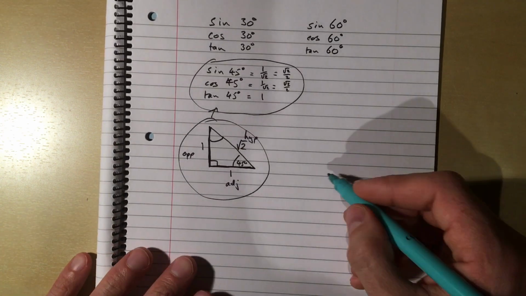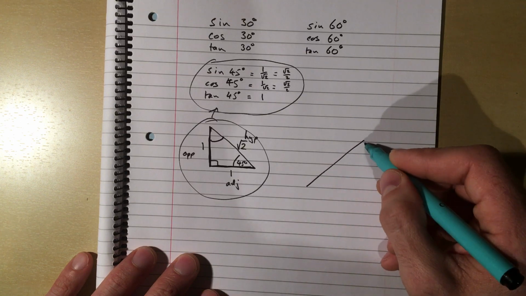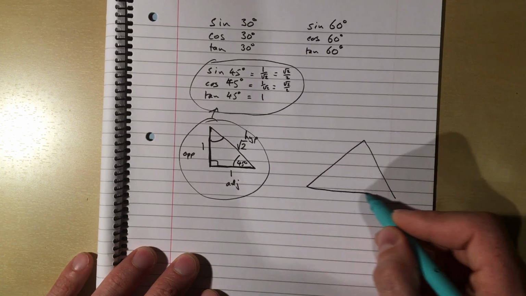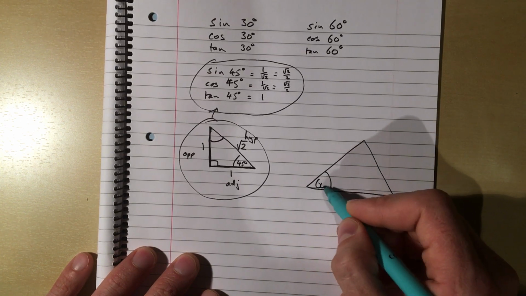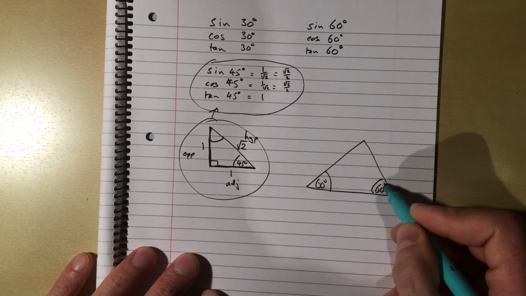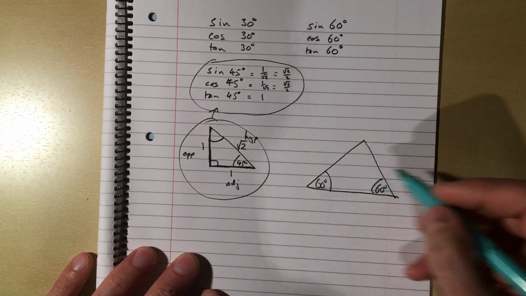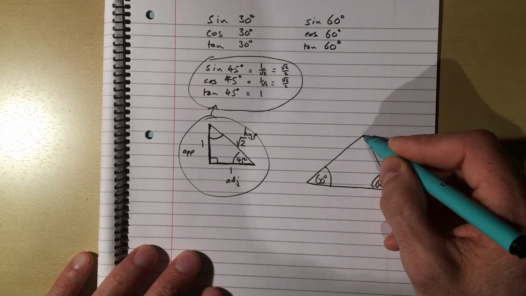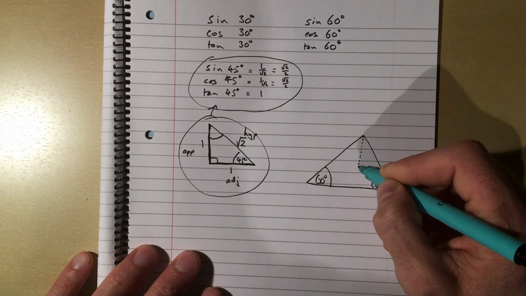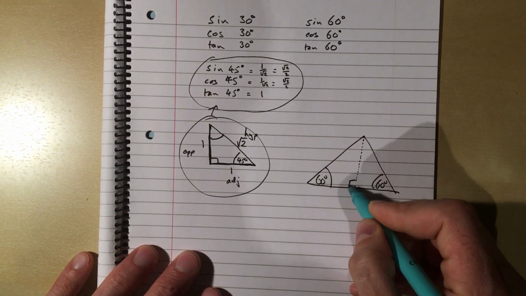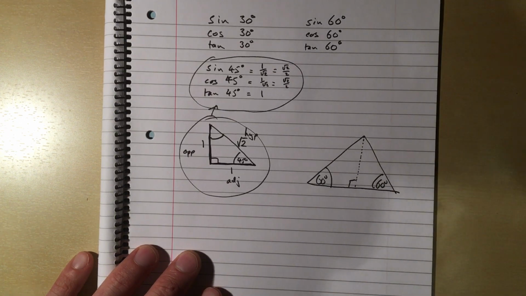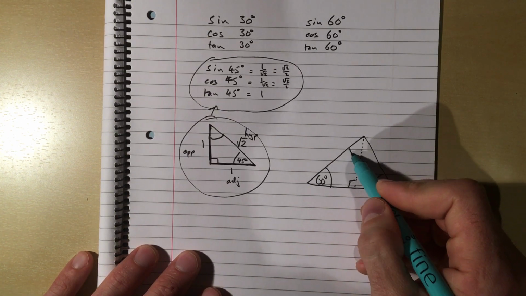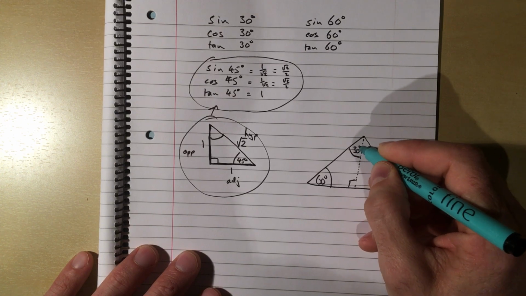So the next triangle that we need to draw looks like this. It's an equilateral triangle, 60 degrees here, 60 degrees here, and 60 degrees here as well. And I'm not going to mark that on, and you'll see why in a second. Now, I'm going to drop a line down the middle here at 90 degrees to the bottom, all right? And that is going to mean that I've split the top angle in two, so this is a 30-degree angle, okay?